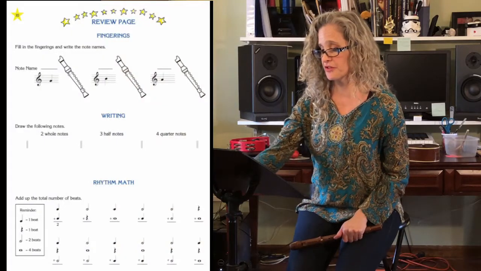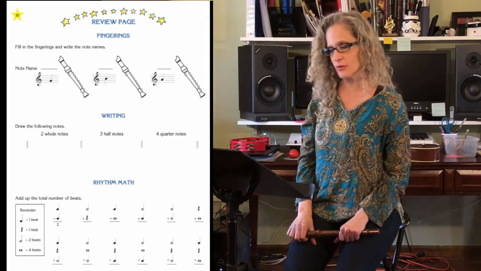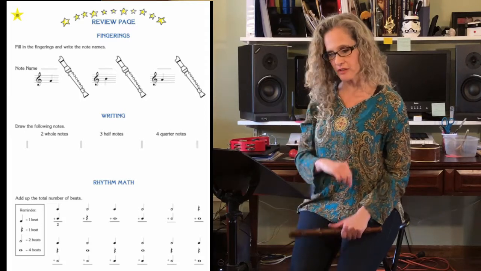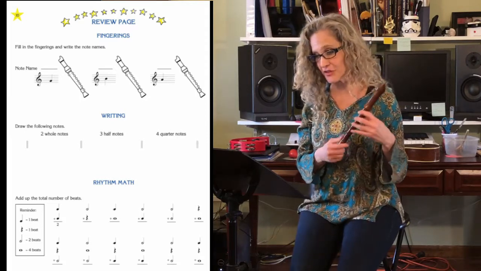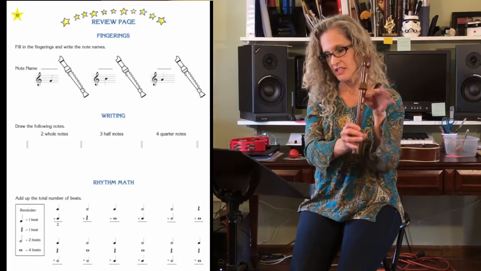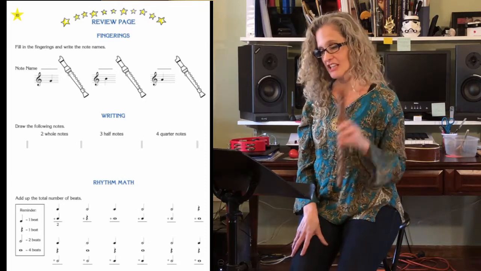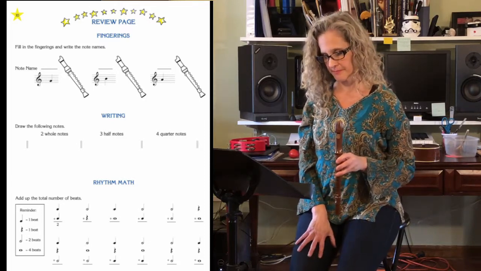All right, what I would like you to do on your own is to look at the review page. It says fingerings. It says fill in the fingerings and write the note names. So you'll see a little recorder. And G is the first one. I'll give you that one. You know that you have to cover the back hole, so you're going to color that in. And then the first 3 holes on the front of the instrument, so you will color all of that in. Likewise for the second 2 notes there.